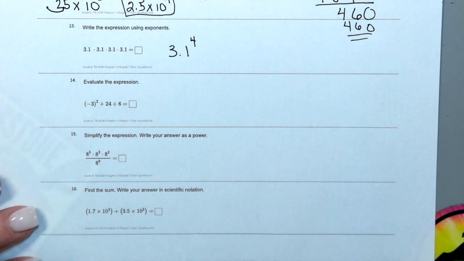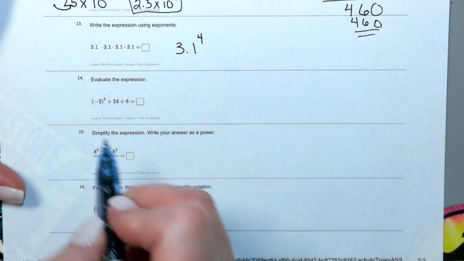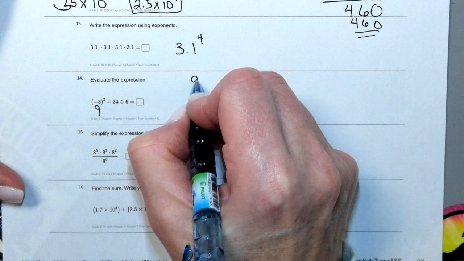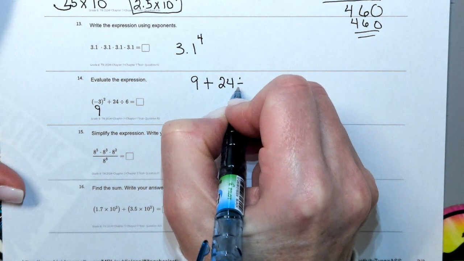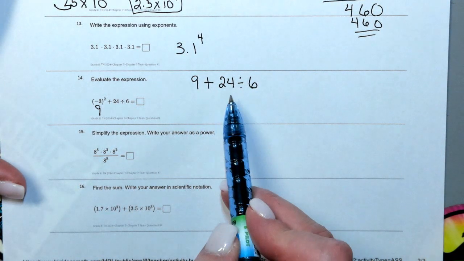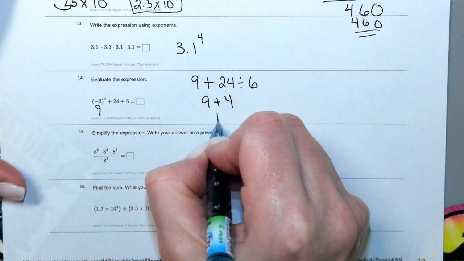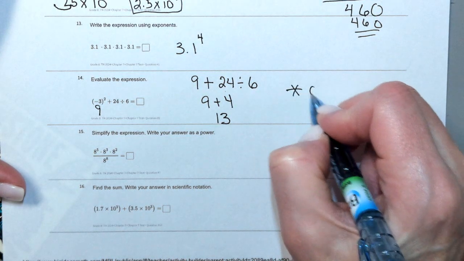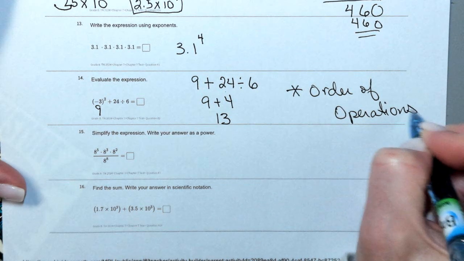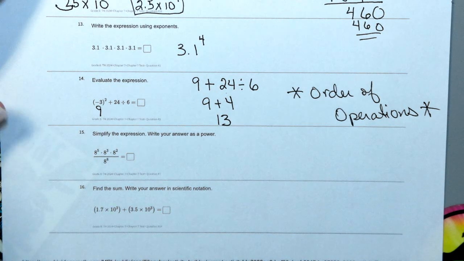Okay. All right, 14 said evaluate. Evaluate means solve, and you were using order of operations. So negative 3 squared is 9. So I have 9 plus 24 divided by 6. Some of you missed this because you did not do your order of operations. 24 divided by 6 is 4, and 9 plus 4 is 13. So order of operations was what you needed to know. And that 2 negatives made a positive, okay, because those parentheses were there.